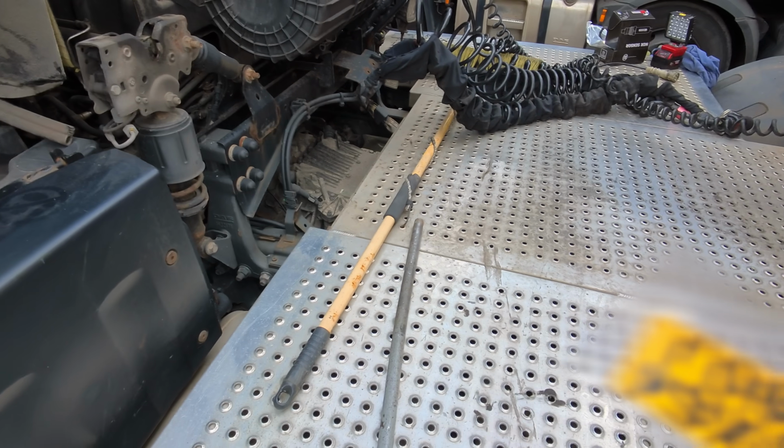Right, where are we off next? So we've got our last job to do now. It's another ex-Jack Richards Euro 6 DAF XF. It's lit up like a Christmas tree apparently, so we'll get into this now and see what's going on.